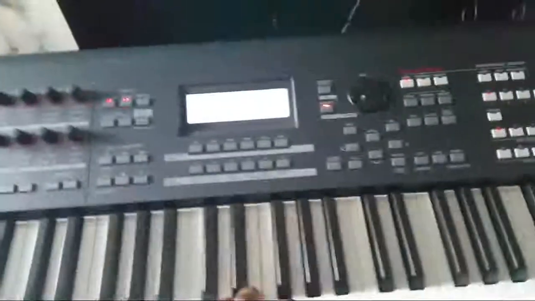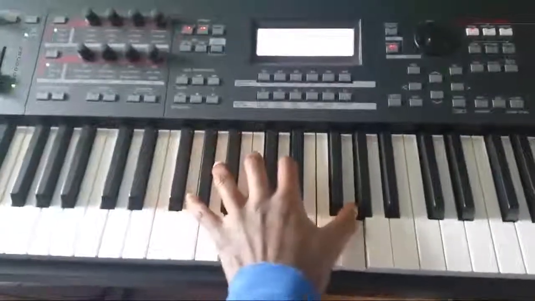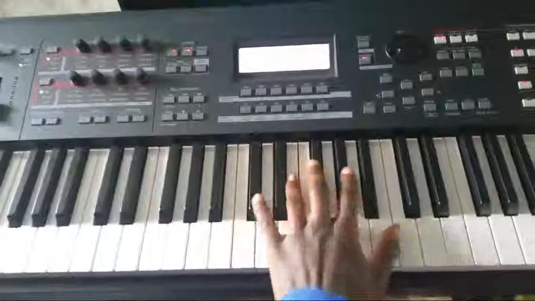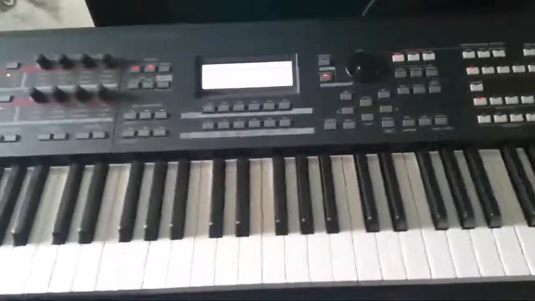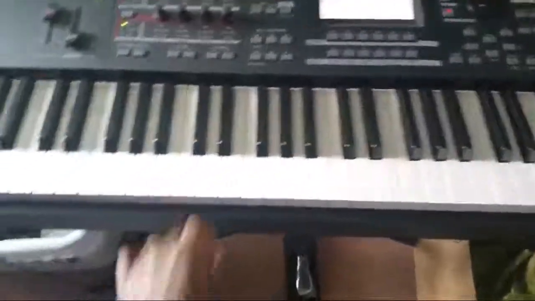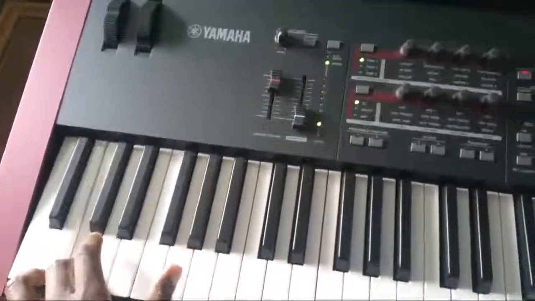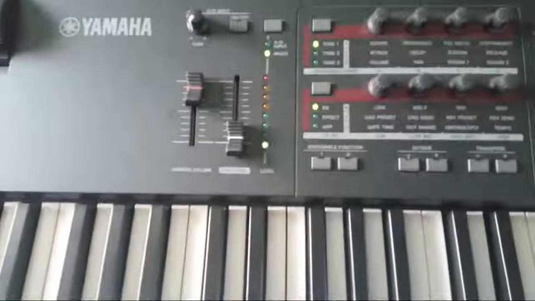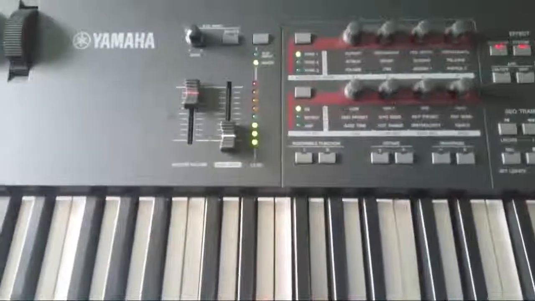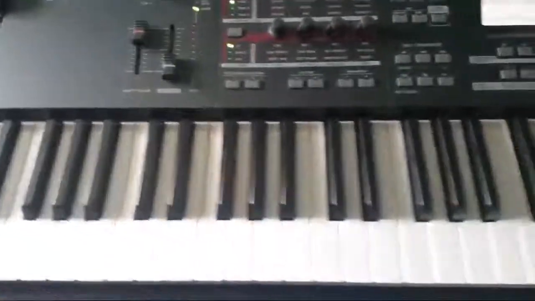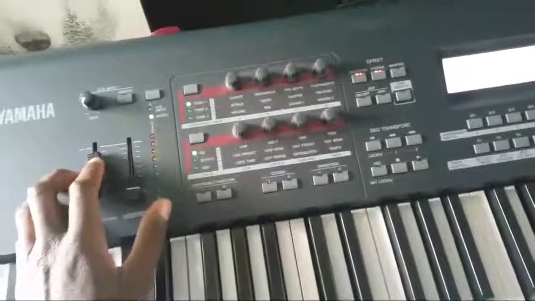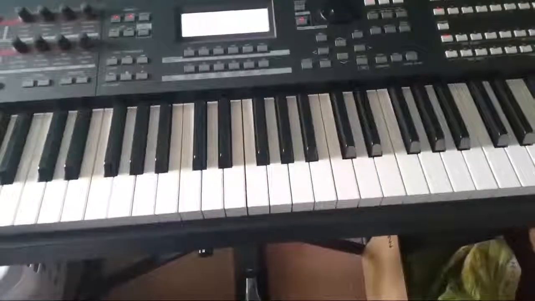You come over to your keyboard, and it has sounds inside itself. And this one has level meters, so you can measure how loud you're playing, I guess. I don't know. I like the meters, and then of course a volume knob. So that's the main difference between the two.